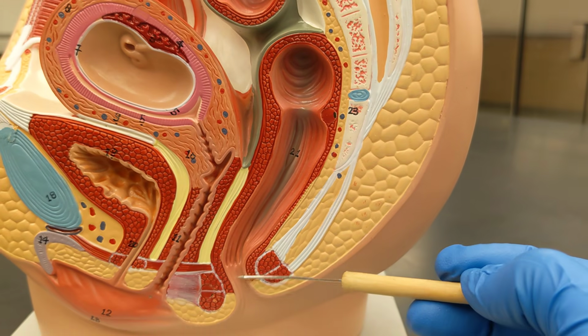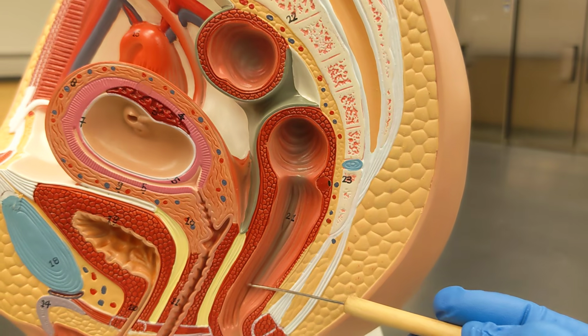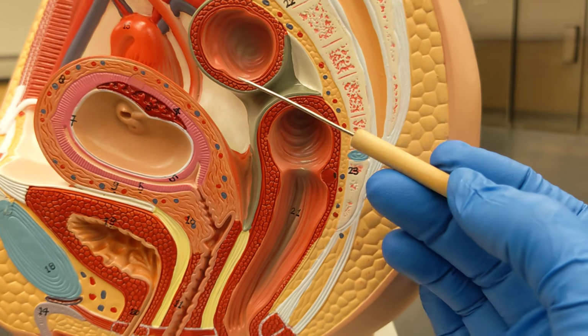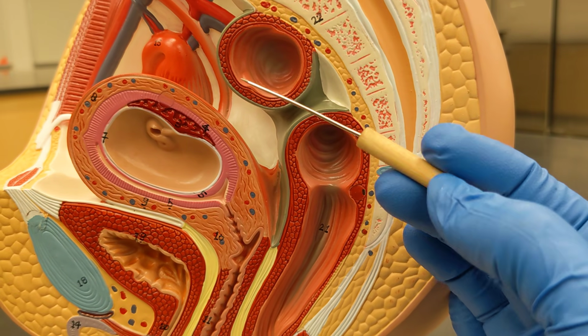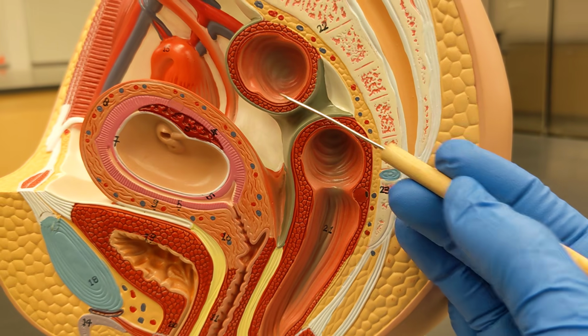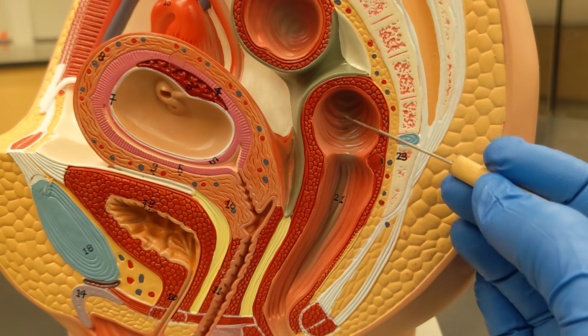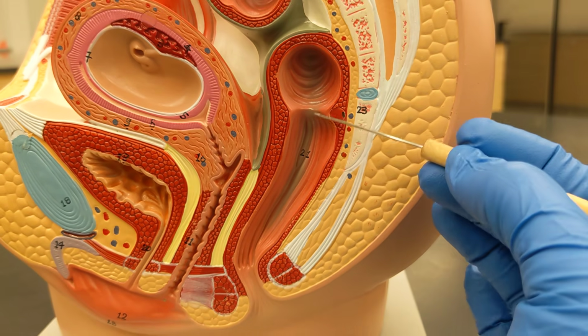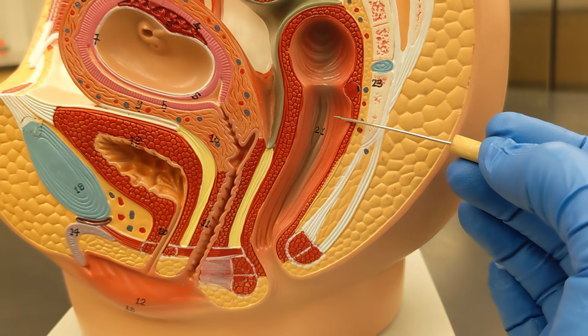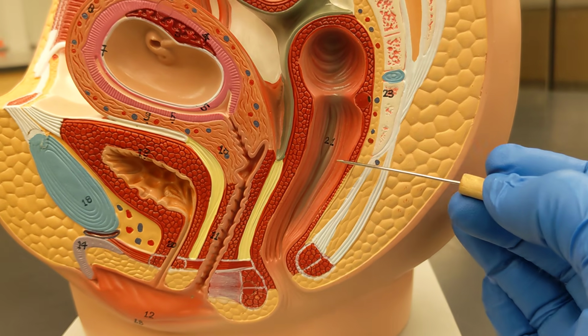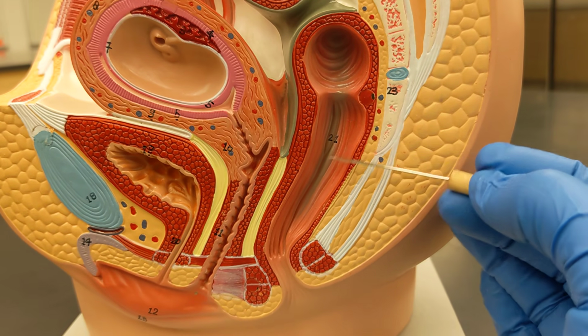The final structures, the most posterior, are the digestive structures. And here, as I said before, this is the sigmoid colon, okay, which empties into the rectum. And the rectum is this straight up and down portion right here. Okay. Rectum, rectus means straight. Okay.